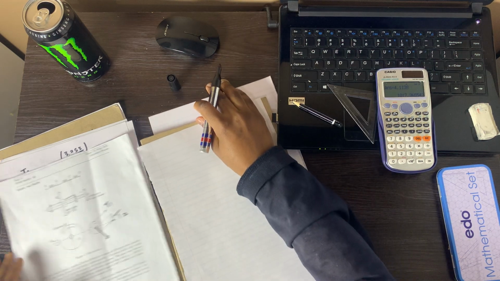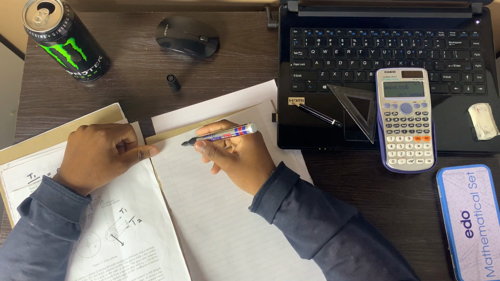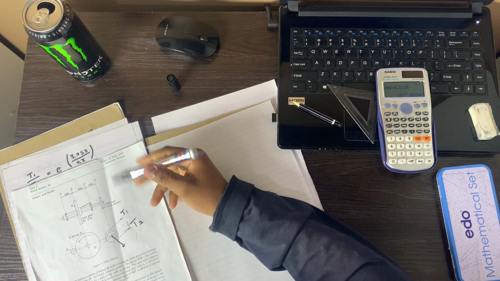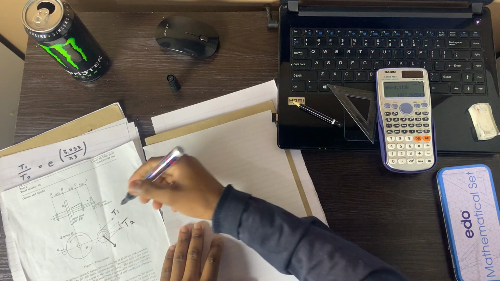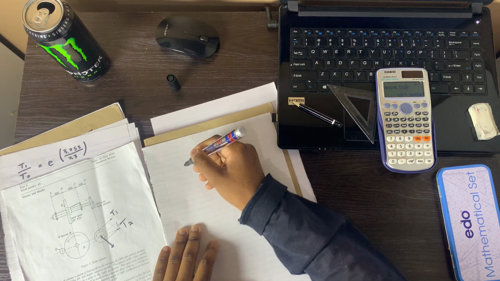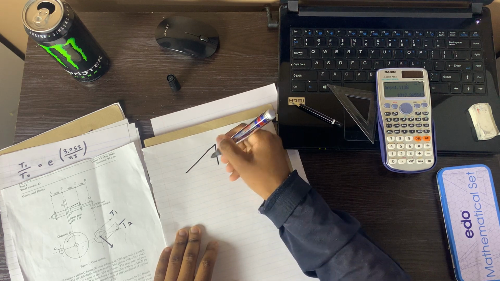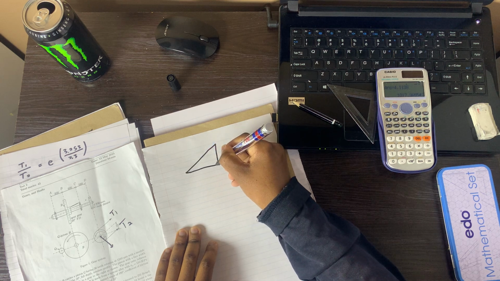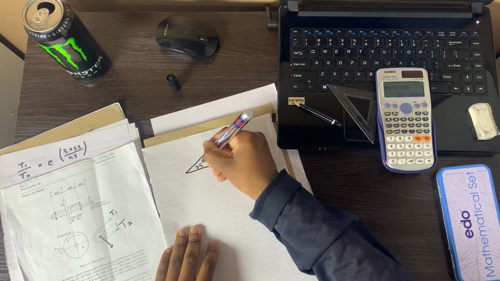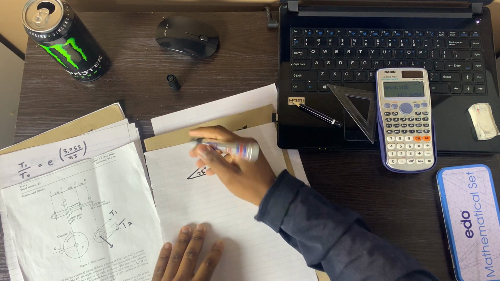Physically, like I said, these tensions are not acting in one direction. They're acting in both the Z direction and the Y direction, so we have to find these components. They made it easy for us by giving the angle, 25 degrees, and this is the resultant tension.